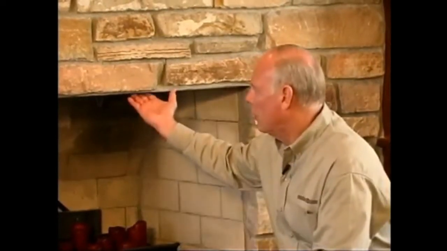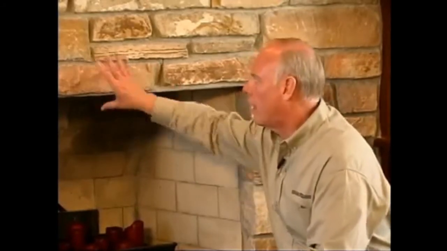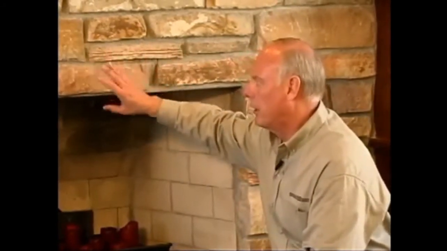The next important term that we have is the lintel. The lintel is the steel bar that's used to hold up the structure on top of the fireplace, whether it's brick or stone, as in this case. The location of the lintel is a very important factor when we're determining the size of the fireplace door. We'll get more into that later.